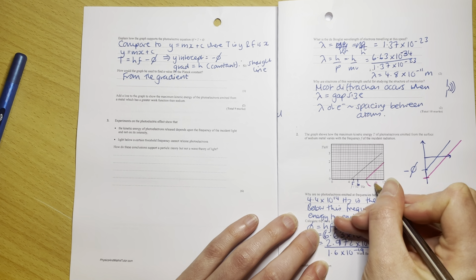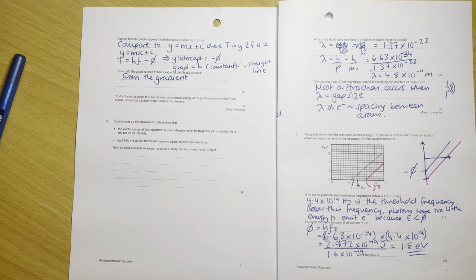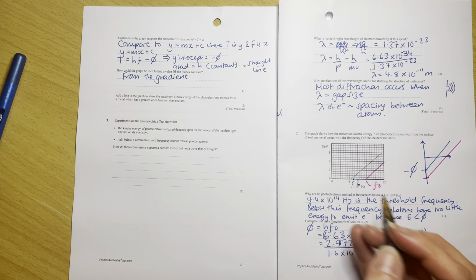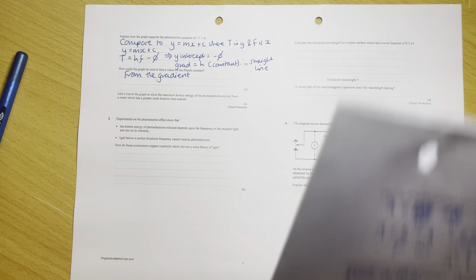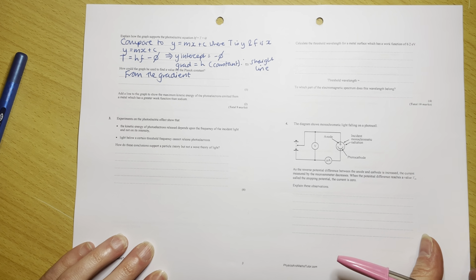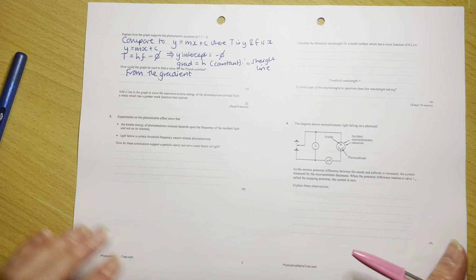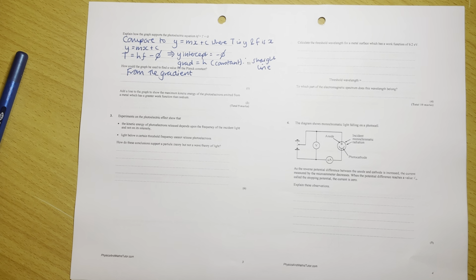And it also works because a greater work function would have a higher threshold frequency. So your x-intercept should be further over. So that's question 2. Now we get to some proper questions, I find. Written questions are good for the photoelectric effect.